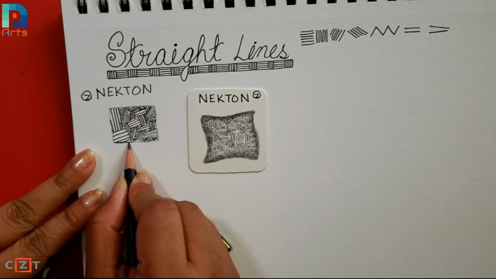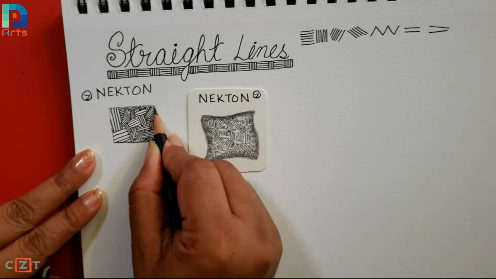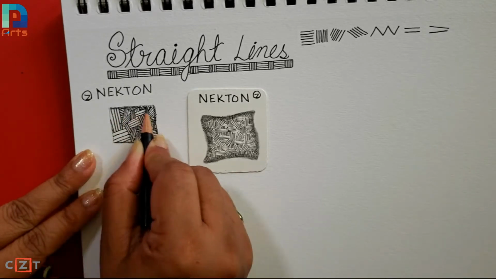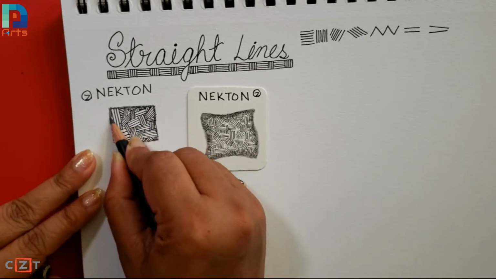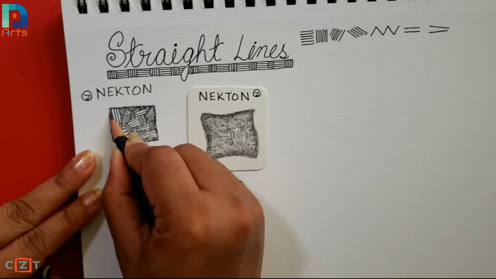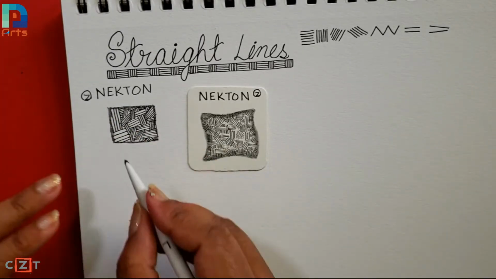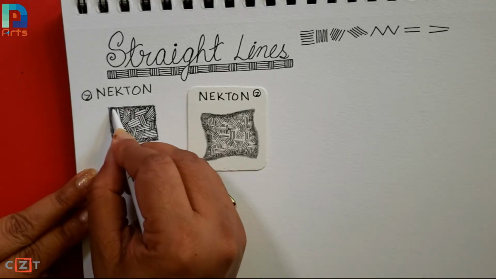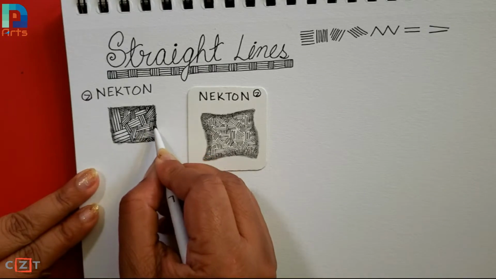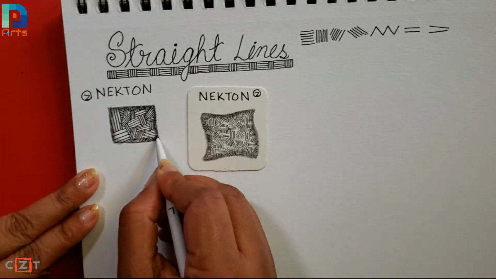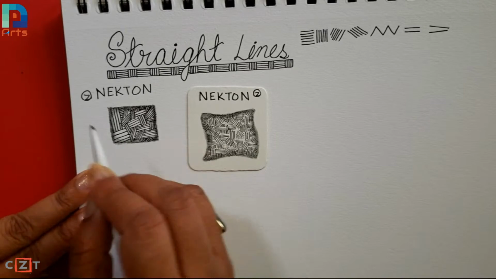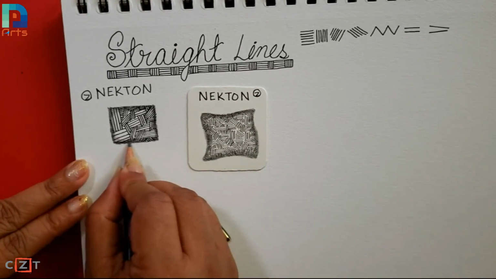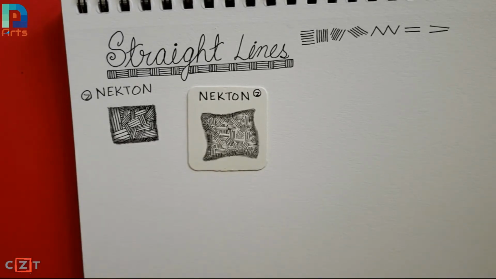We can do it inside, we can do it outside, it depends what kind of effect you are looking for. So this is the tangle Nekton.